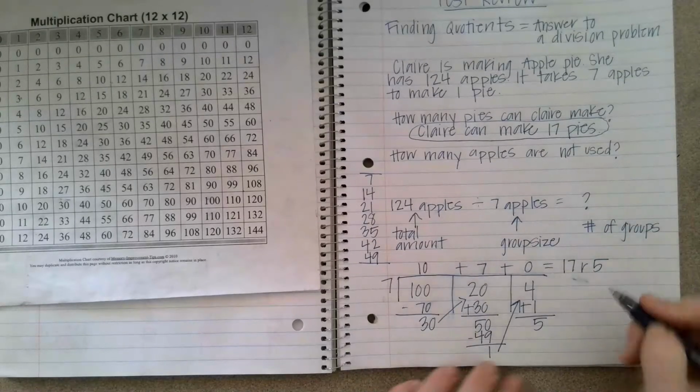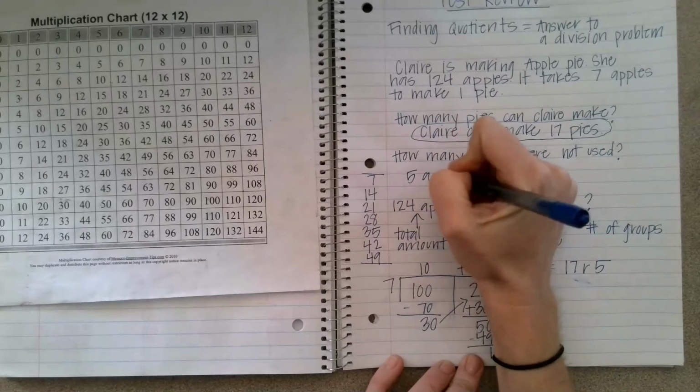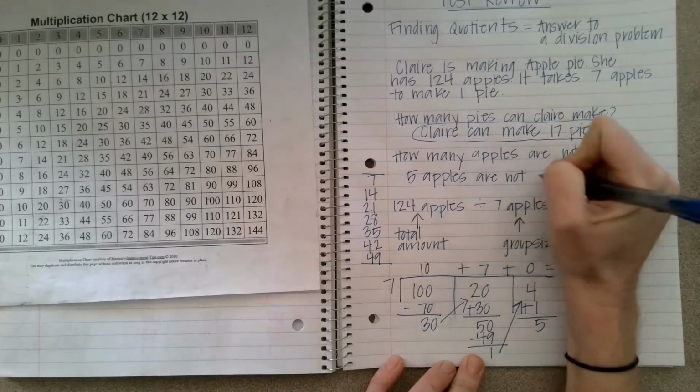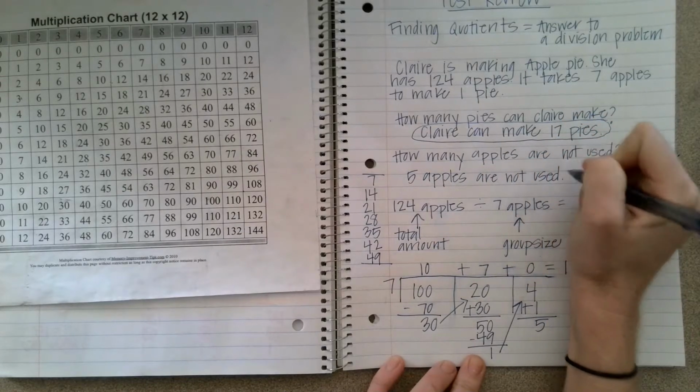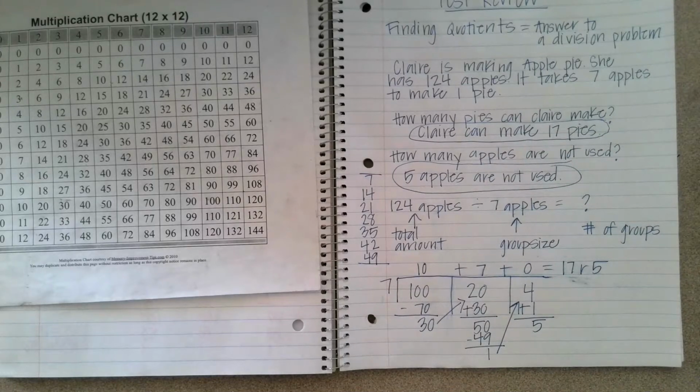How many apples are not used? That's right there, the 5. 5 apples are not used. And that's for my remainder. Okay? So that's how you would interpret the remainder.